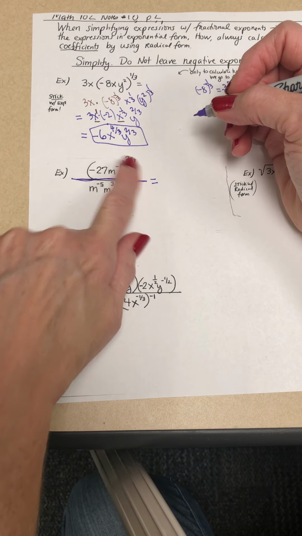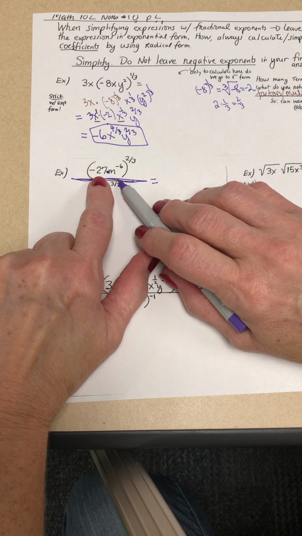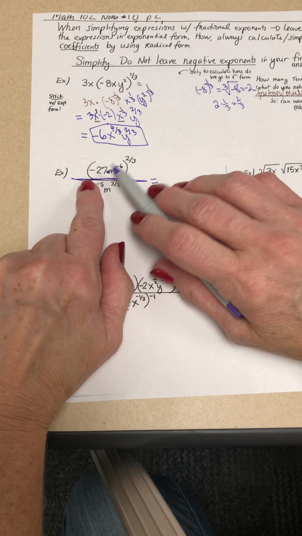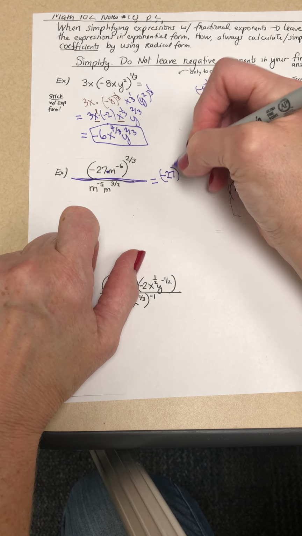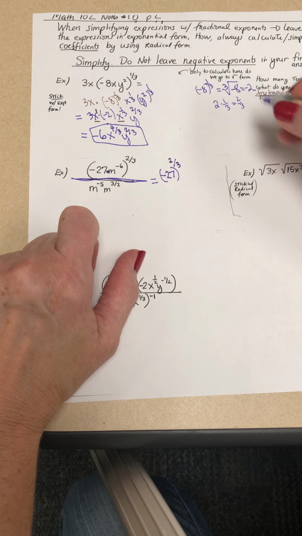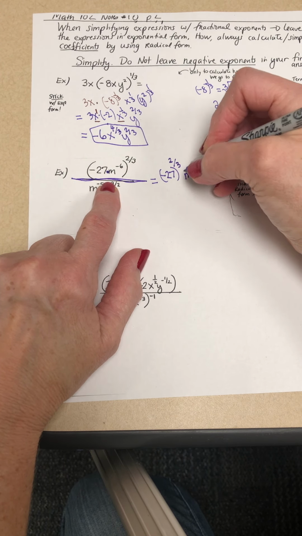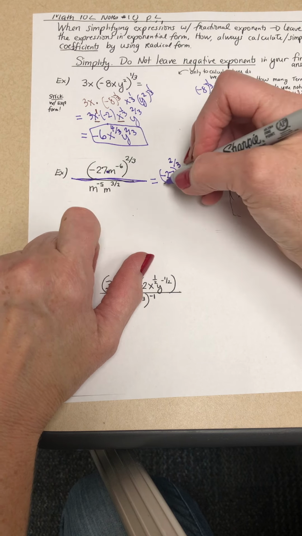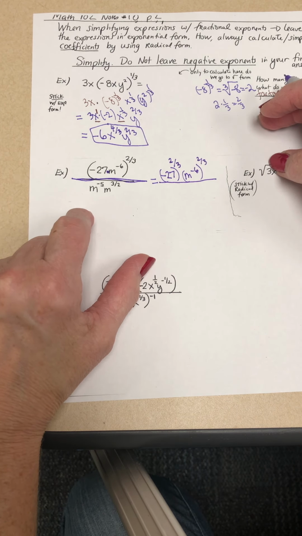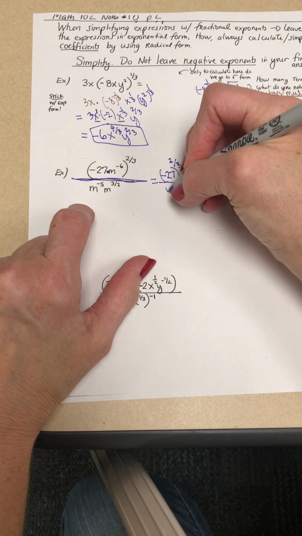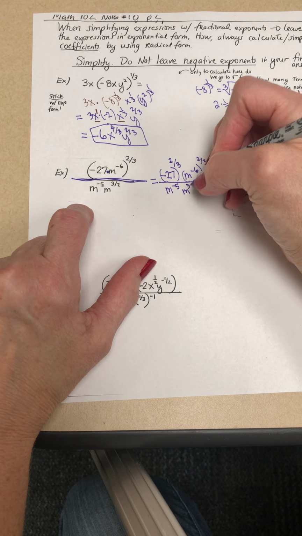Negative 27 to the 2/3. Oh, by the way, let me comment here. That's multiplication, which means I can distribute the exponent to factors. I'm going to slow down with the negative 27 to the 2/3. And then I'm probably going to slow down with this, m to the 6 to the 2/3, all over. Now, you could go ahead and deal with this negative exponent at this time, but I kind of ran out of space, so I won't.